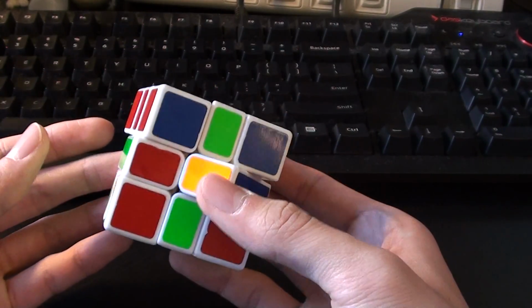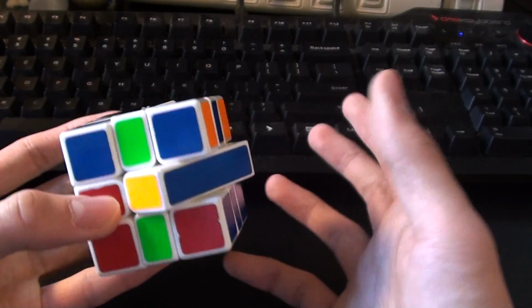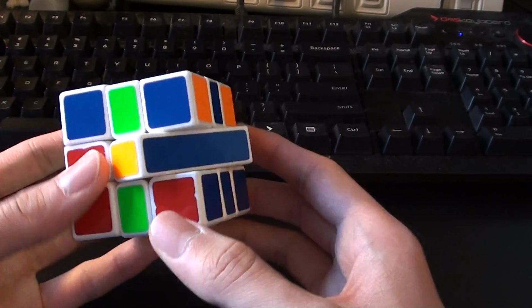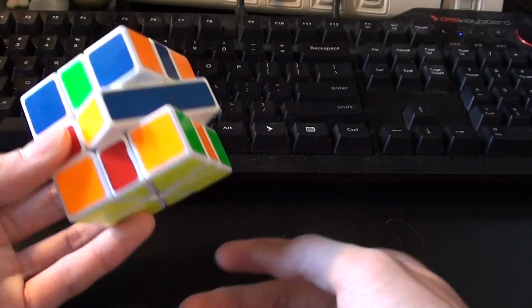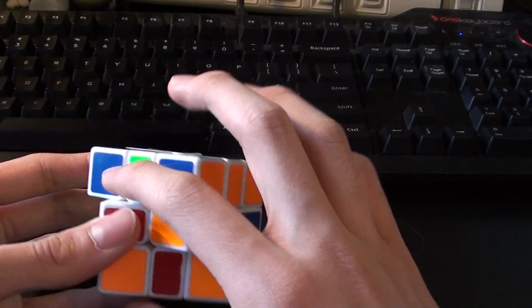And then from here I can tell this is not an adjacent and this is soft, so this is a U-perm down here. But this is the bad U, so it's not the quick one. I actually don't know the algorithm for this, so I would just do an adjacent swap, and then an opposite.